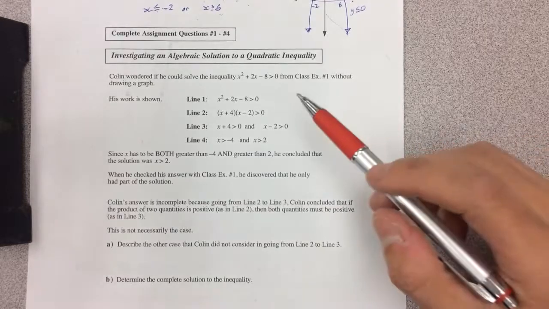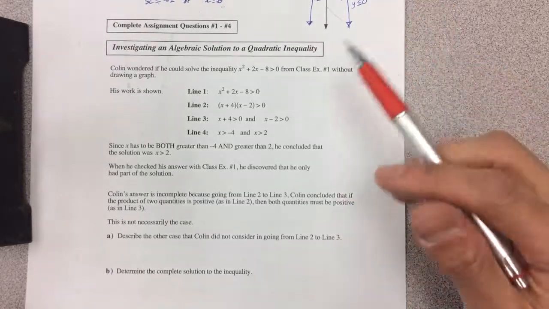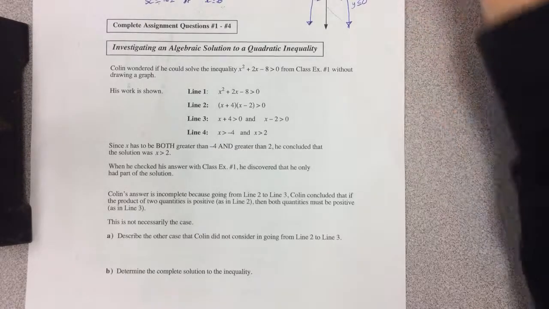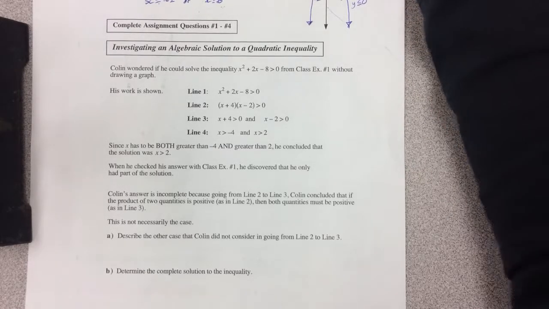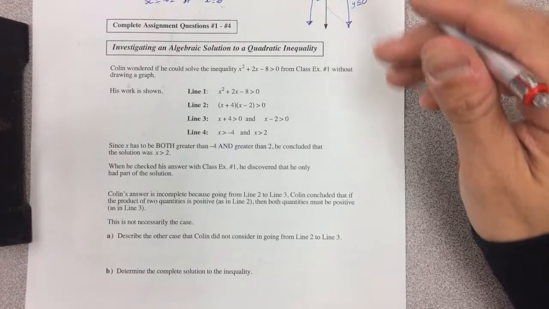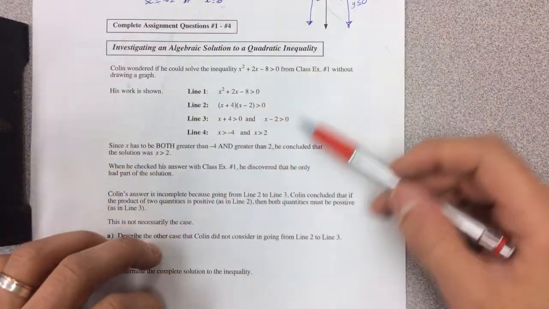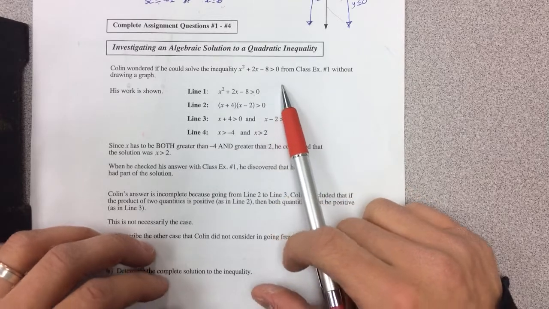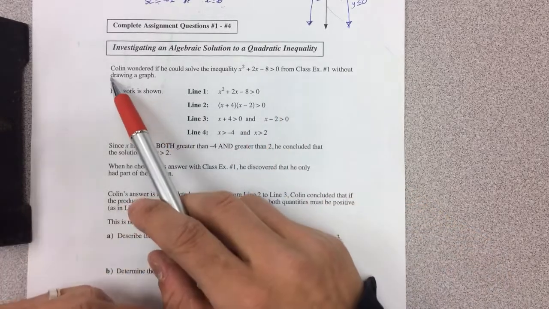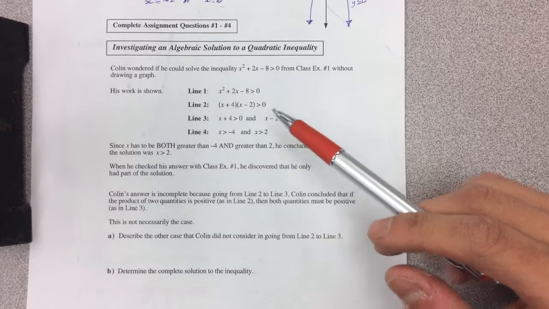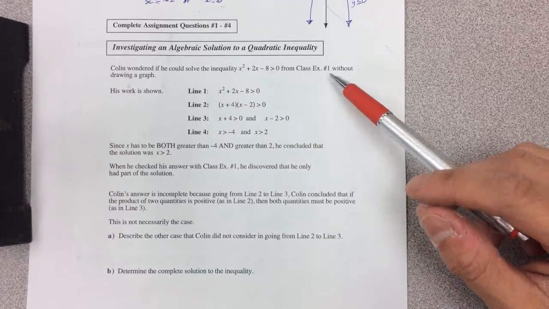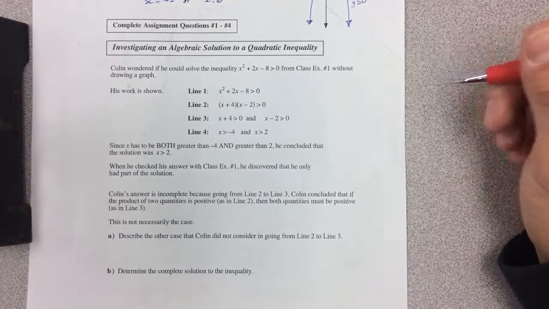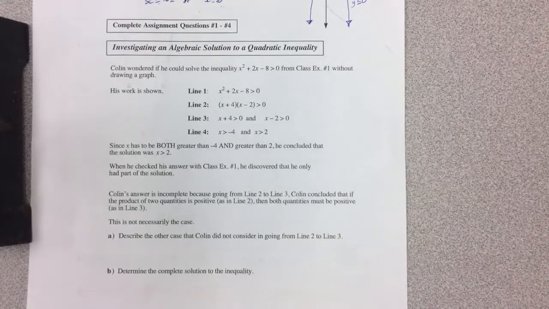All right, now let's look at investigating an algebraic solution to a quadratic inequality. I'll let you go through this example yourselves. Someone is wondering how he can solve the previous example, class example number 1, which was x squared plus 2x minus 8 is greater than 0, without drawing a graph. So he just wants to solve it algebraically.